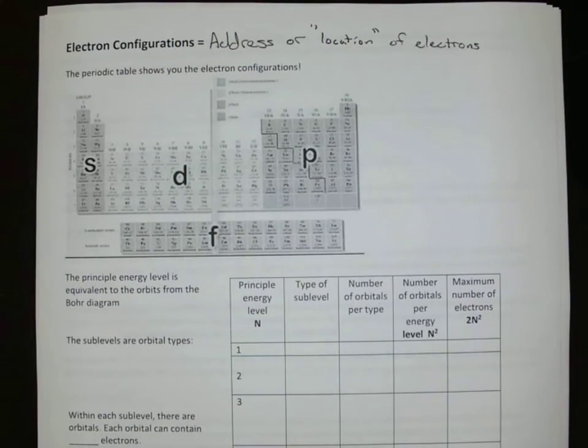Really, what we're going to do is use our periodic table to understand what our valence electrons are, where our electrons are, and how they are interacting. The different ways that we write these electron configurations tell us a lot of information about how the electrons are going to be able to move or interact with something else.